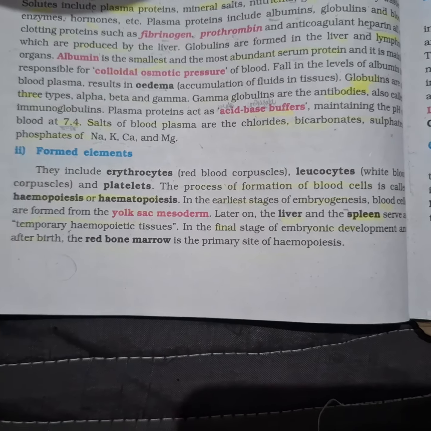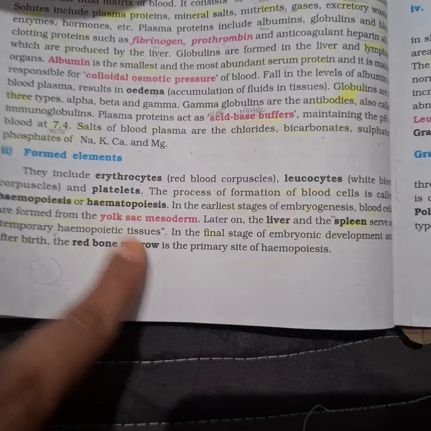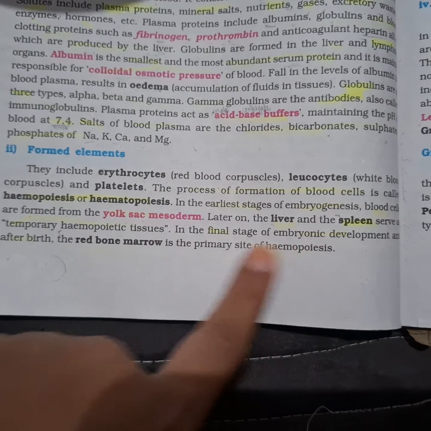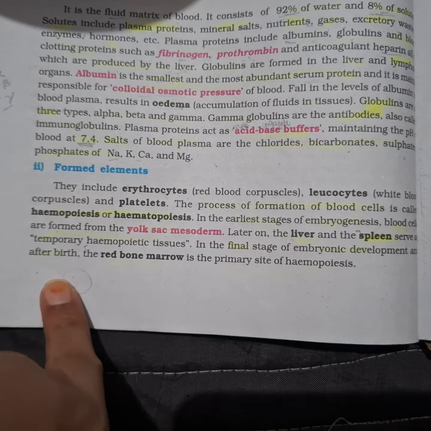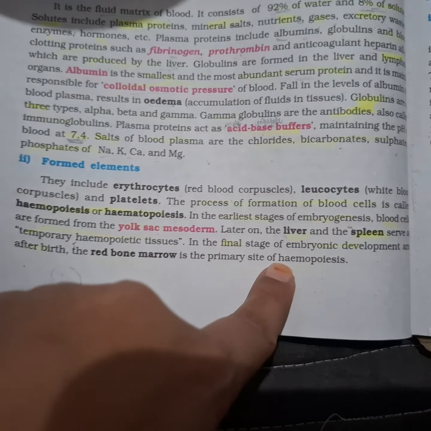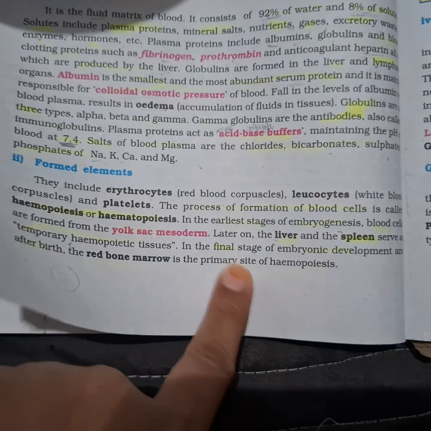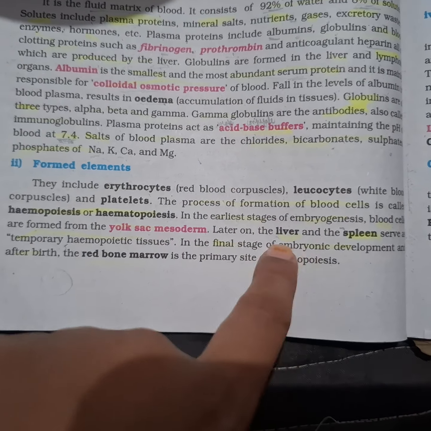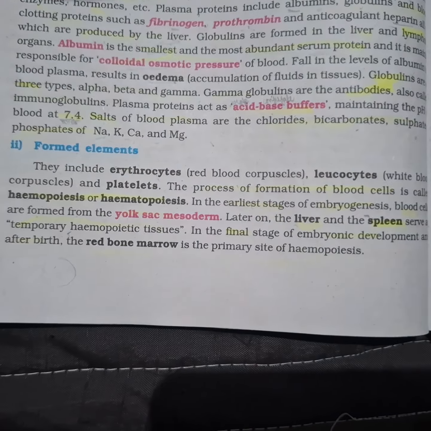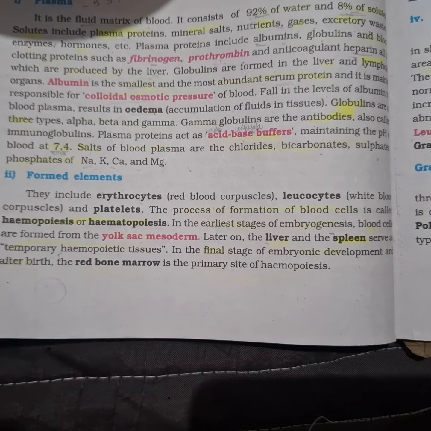These are used in the formation of the blood. In the final stage of embryonic development, and after birth, red bone marrow is the primary site of hematopoiesis. So what is hematopoiesis? It is the formation of blood cells.